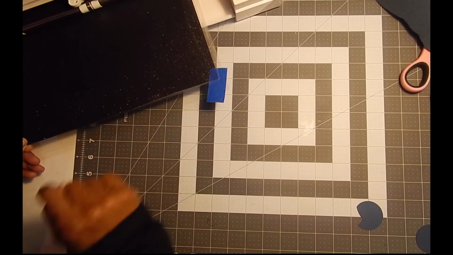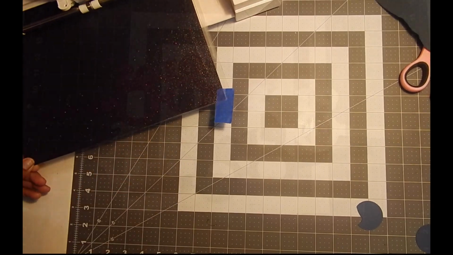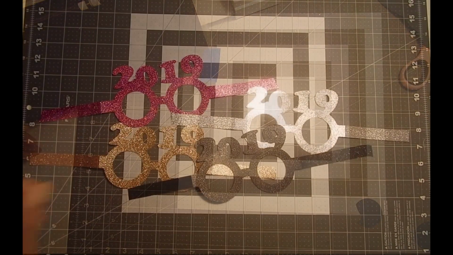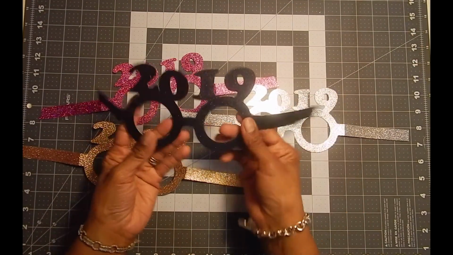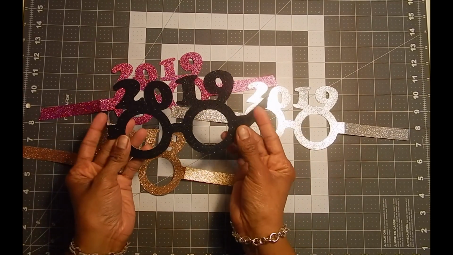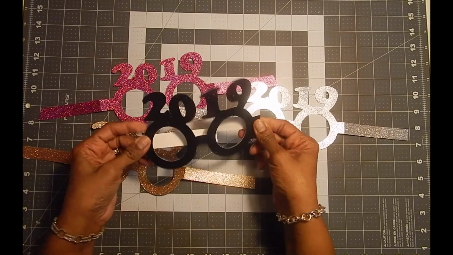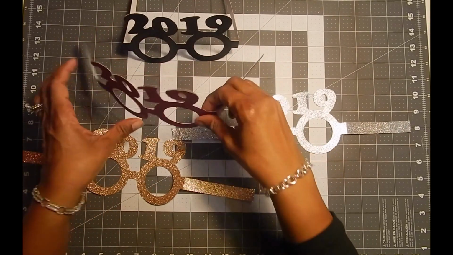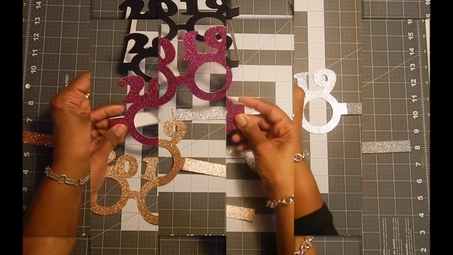I added this tape just a little bit because this might not be as tacky as I want it. And here is the final product. All I'm going to do is take a little bit on the sides and just fold it over because it's glitter paper. I don't have to worry about scoring it with the machine. I can hand score it just by folding it.